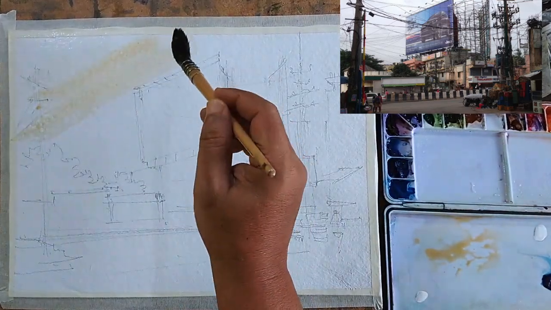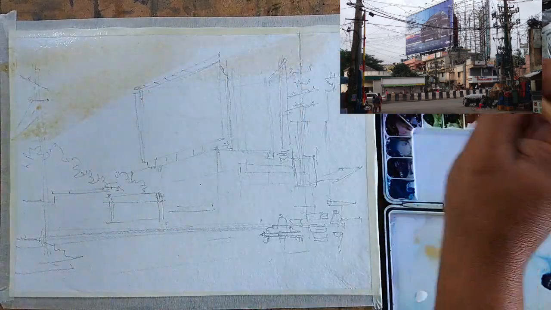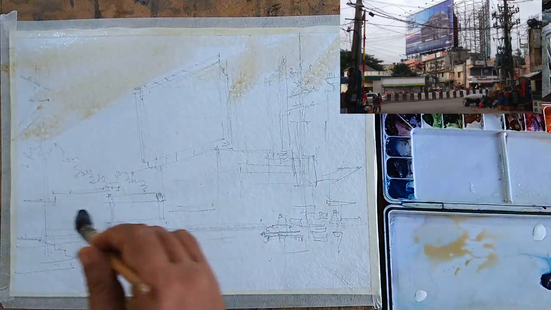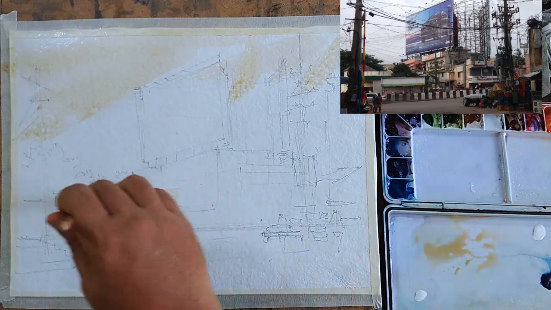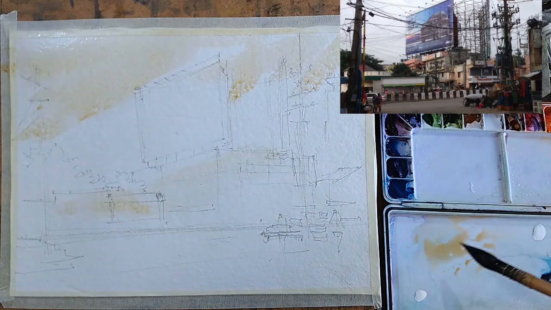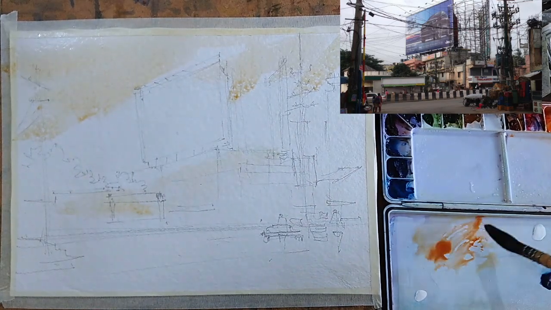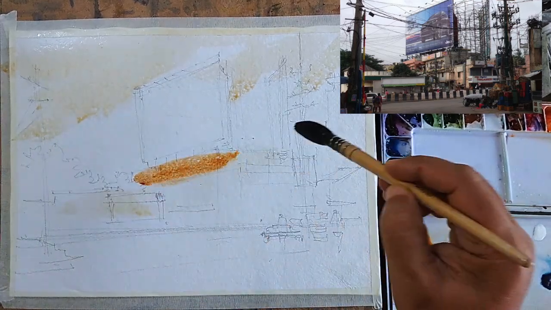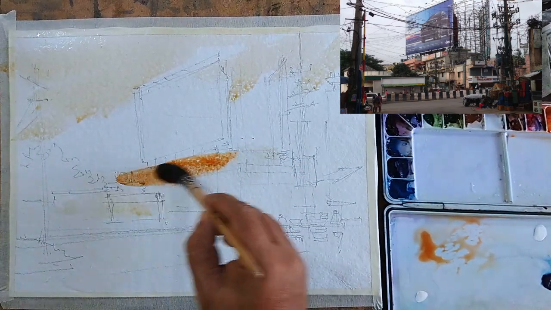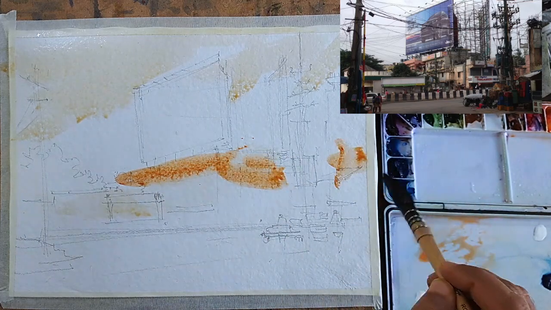Yellow means raw sienna, and little bit of burnt sienna I am using. Some washes I am suggesting now itself at this area.